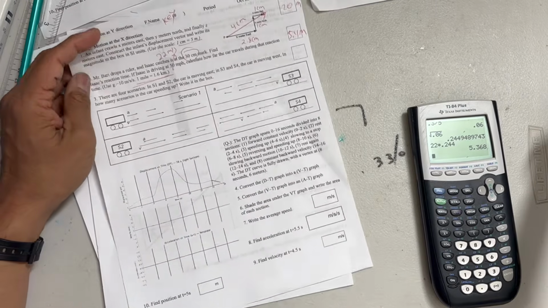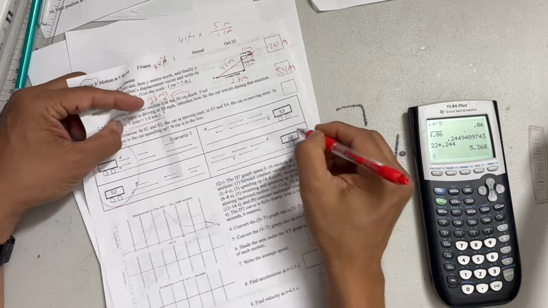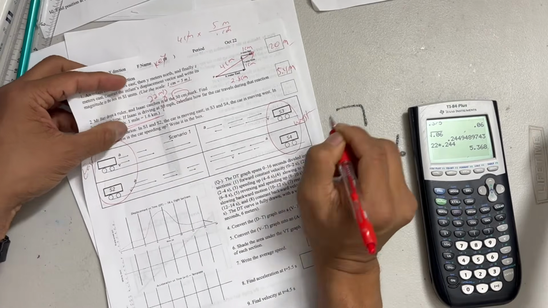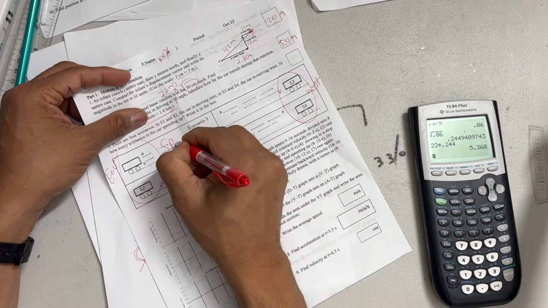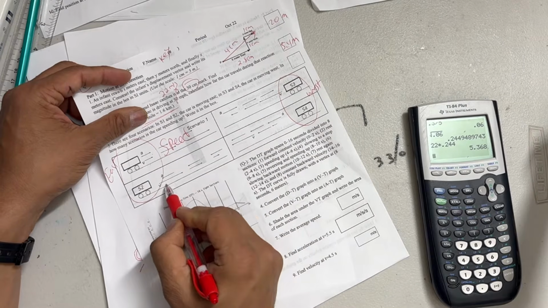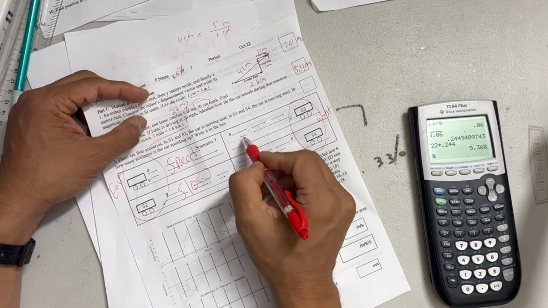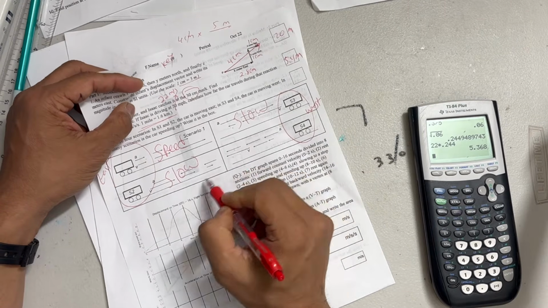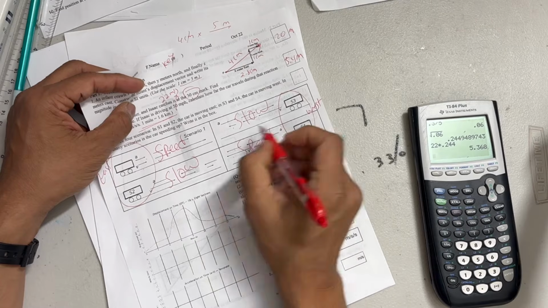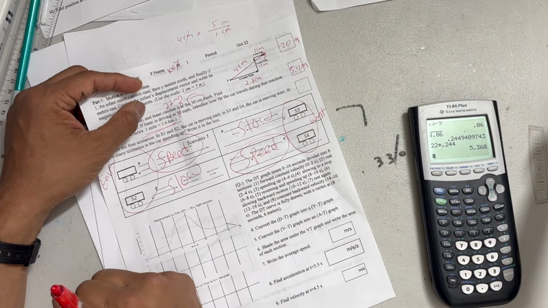Okay. All right. So this is east. This is west. Acceleration and velocity in the same direction, so it's speeding up. Acceleration and velocity in opposite directions, so slowing. Acceleration and velocity in opposite directions, slow. Acceleration and velocity in the same direction is speeding up. Out of 4 scenarios, in 2 scenarios the object is speeding up.